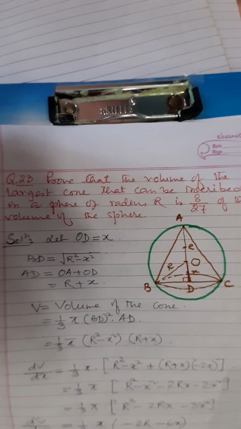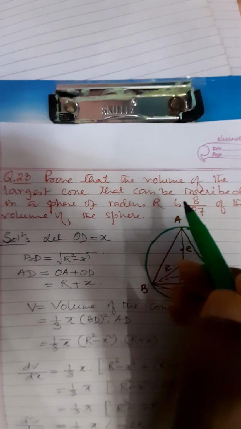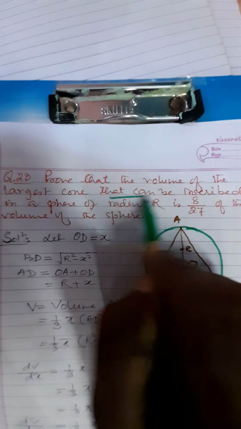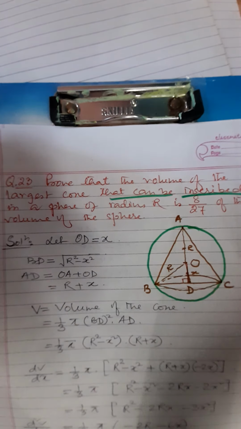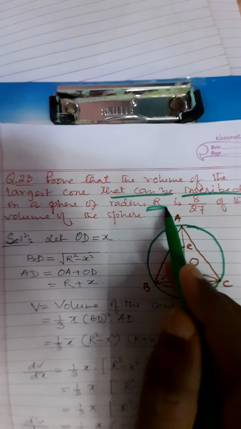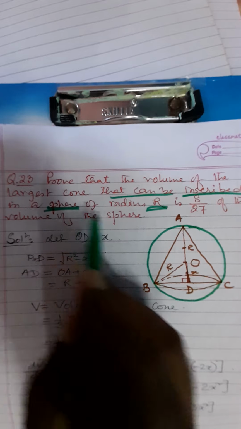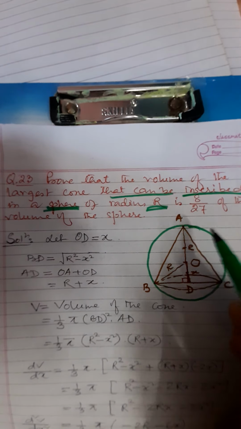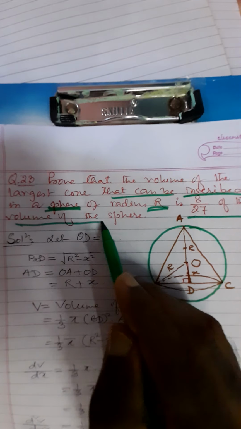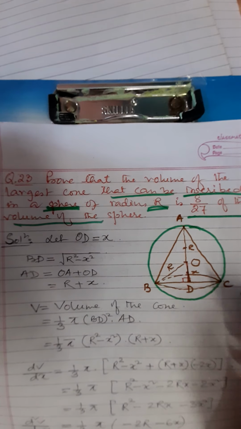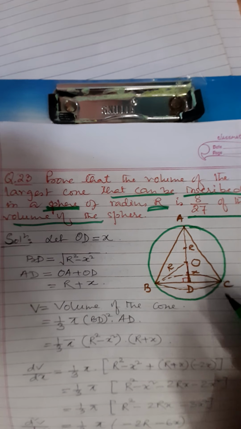Next, see the last question for today, question number 23. Prove that the volume of the largest cone that can be inscribed in a sphere of radius capital R is 8 by 27 of the volume of the sphere. That means the volume of the largest cone is 8 by 27 of the volume of the sphere.